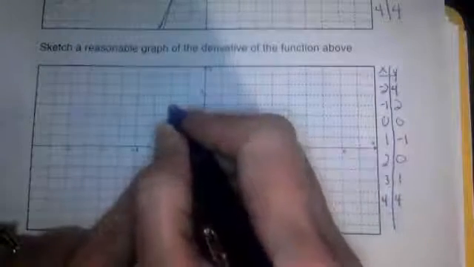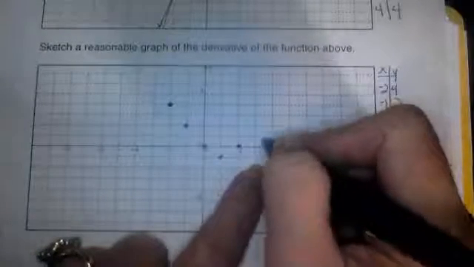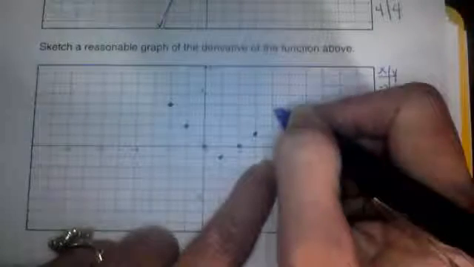I've got -2, 4; -1, 2; 0, 0; 1, -1; 2, 0; 3, 1; 4, 4.